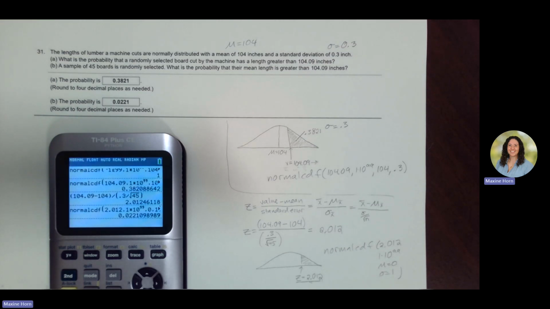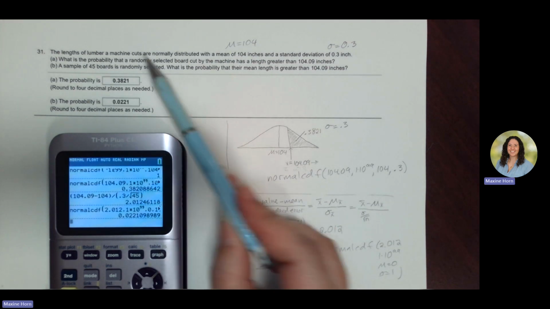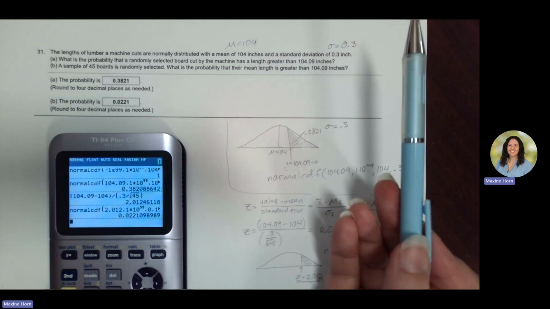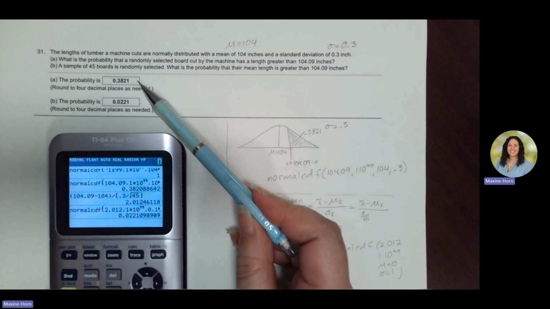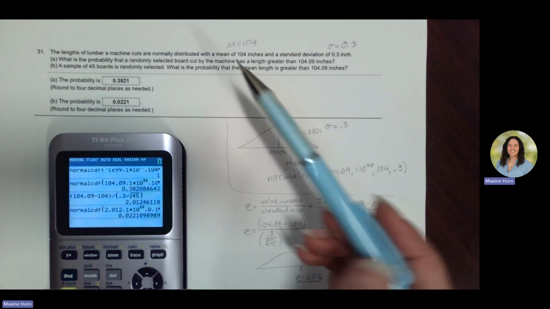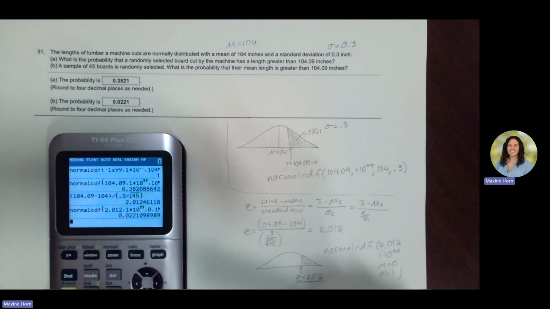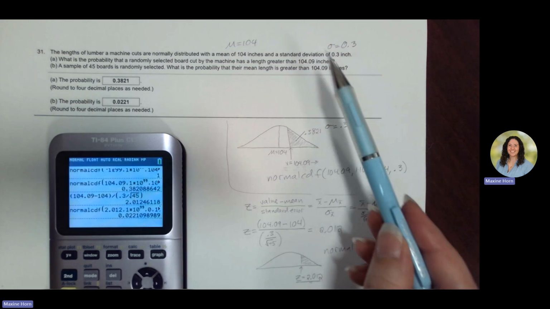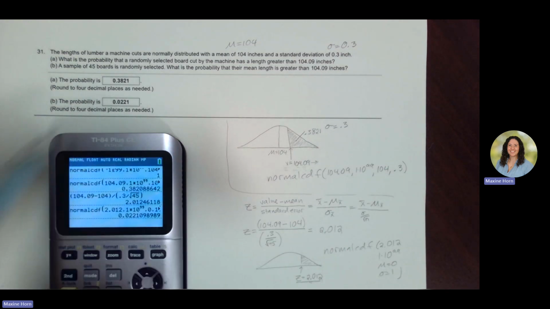Okay, so what they're trying to get you to see here is that for A, if we just say, what's the probability that a random board has a length greater than that? We have one, that's the probability. But if I have a sample of 45 boards and I'm saying, what's the probability that the mean of that sample is greater than that same value, I'm getting a different probability, right? Because those are two different things.